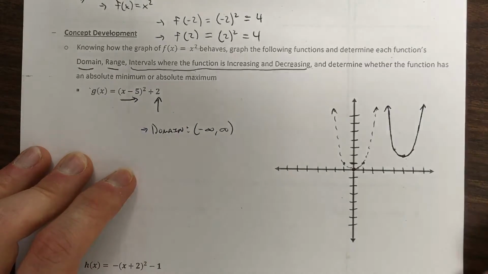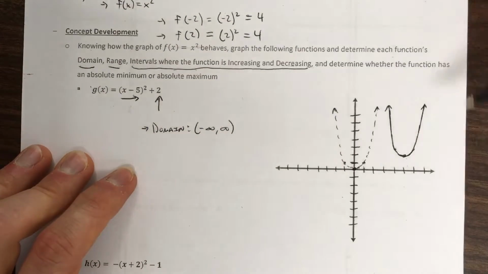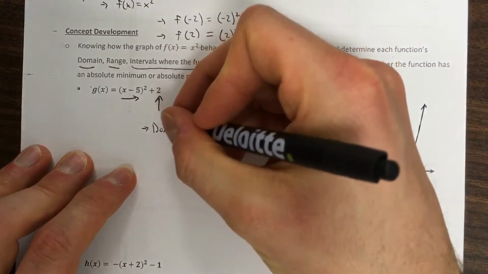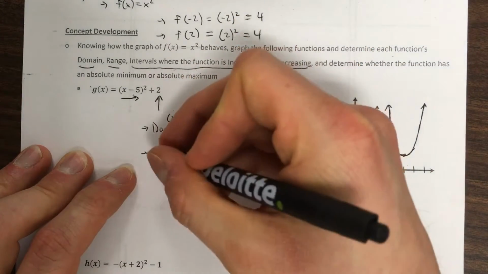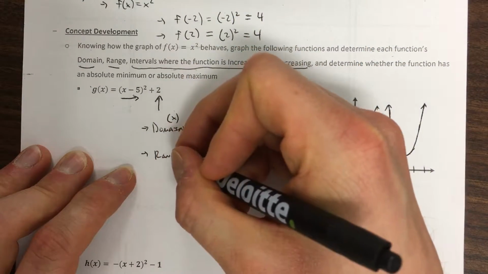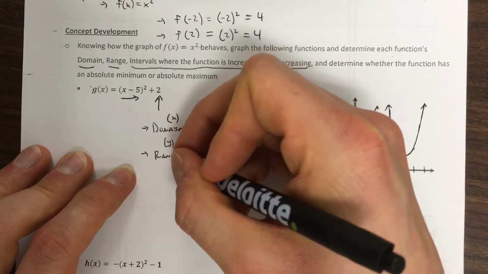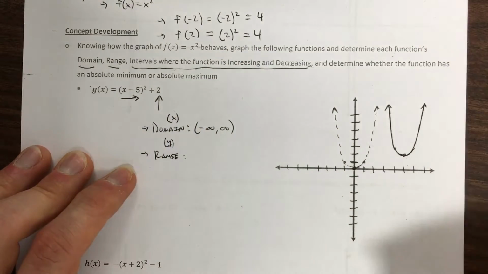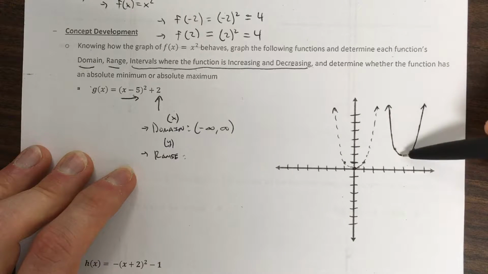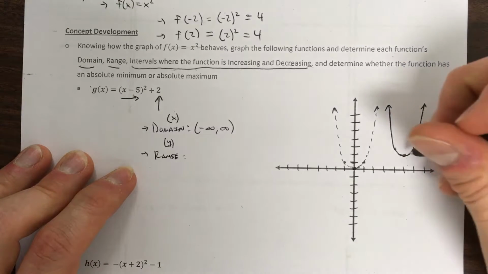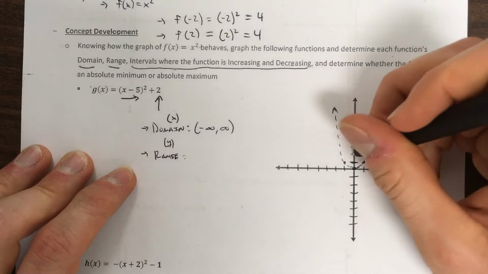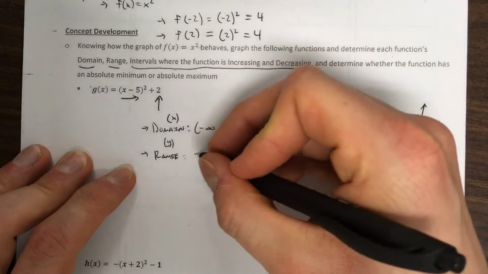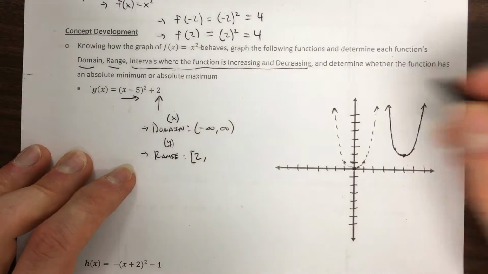If we think about range, we talk about lowest value to highest value. We're talking about the y-axis. So domain is x, range would be y. Now let's look. If I'm looking at the lowest value my function takes, the lowest value is here. Where is that on my y-axis? It's 2. So we would say 2, it does touch at 2.